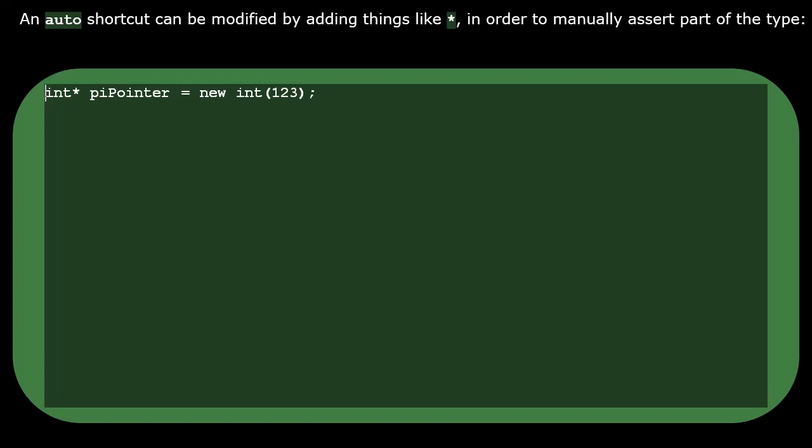The right-hand side of this example dynamically allocates an int and initializes it to some value. Again, we can use the auto type shortcut here, inferring its int type from the 123 value. If we use auto on the left-hand side, the compiler will correctly infer that the pi pointer variable's type should be pointer to int.